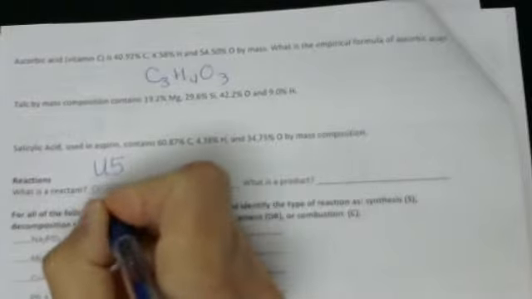Okay, so moving on past empirical formulas, the next section is all of our Unit 5 stuff. Unit 5A and 5B, all about different types of equations, reactants and products. So reactants are the things on the left-hand side, right?